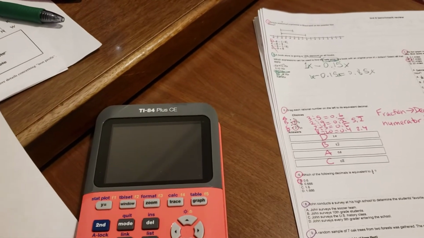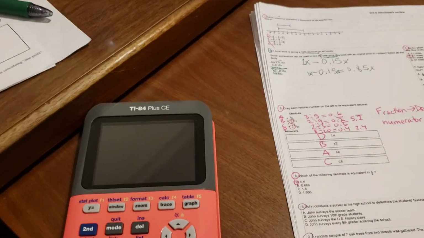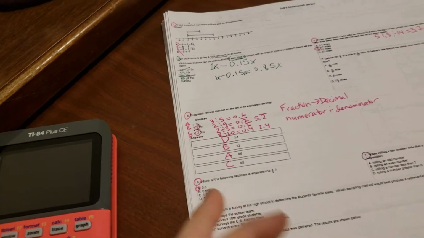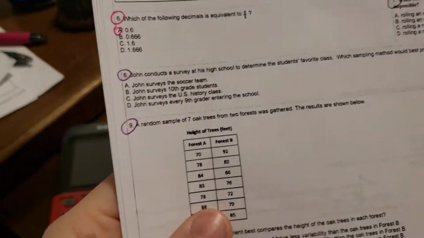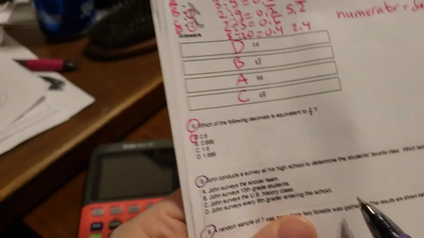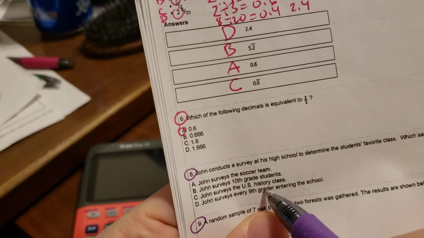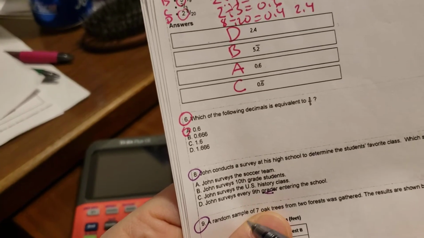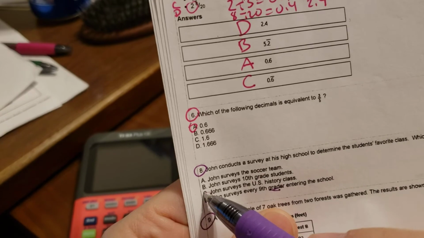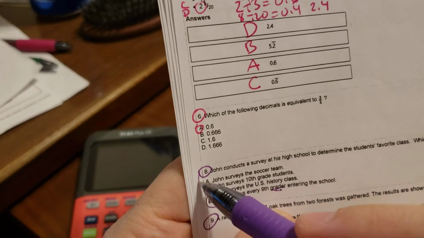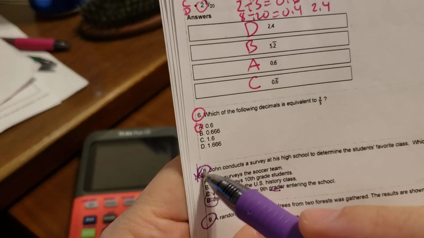Number 8. It says the right answer for number 8 is D. Every 9th grader entering the school. It might be that they assume it should say 9th student entering the school, because that wouldn't restrict you on what grade it's in. I will make a note to ask about that, because that wording is off to me.